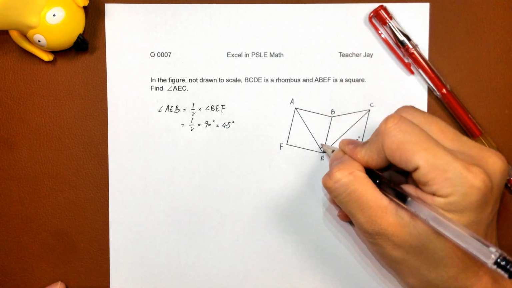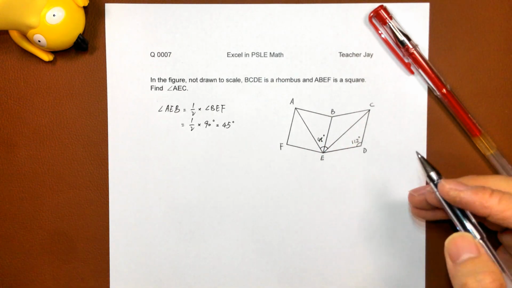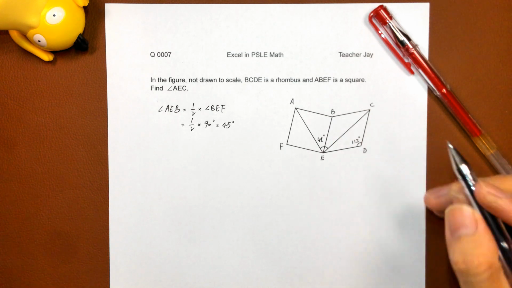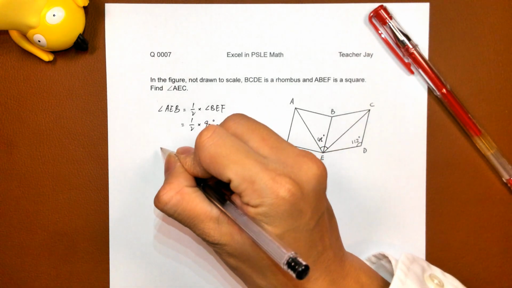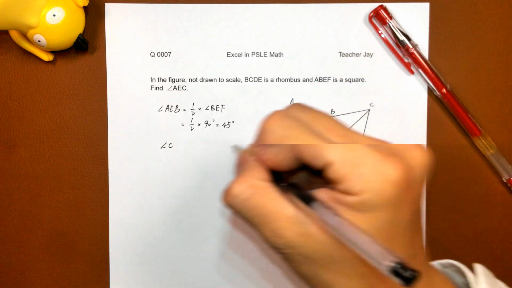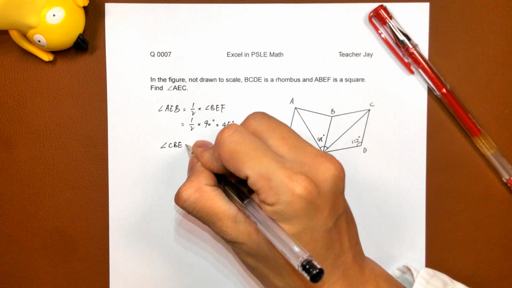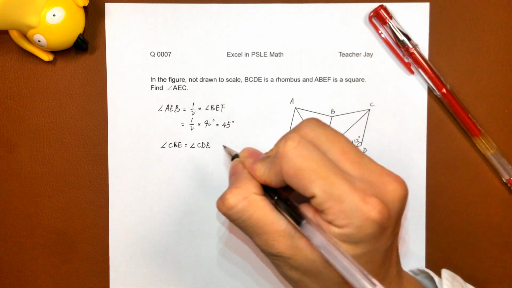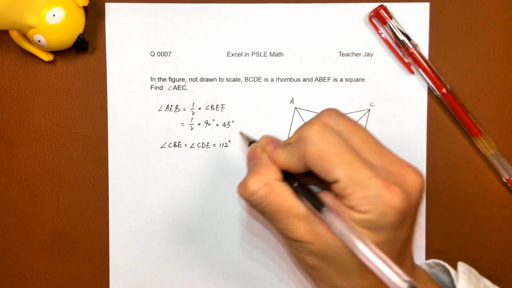This one is 45. And for a rhombus, opposite angles are equal. This is the property of a rhombus. So we know angle CBE equals angle CDE, 112 degrees.